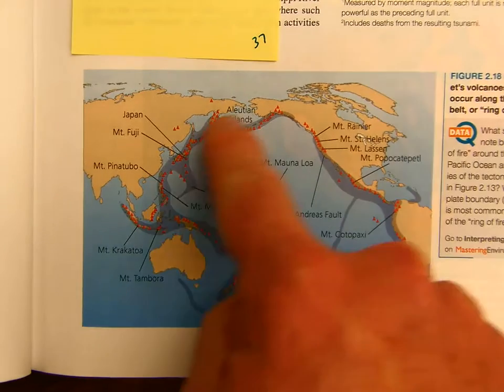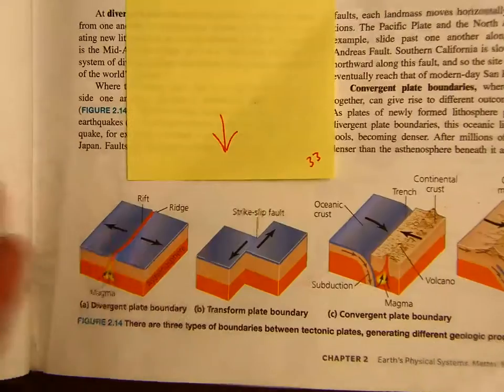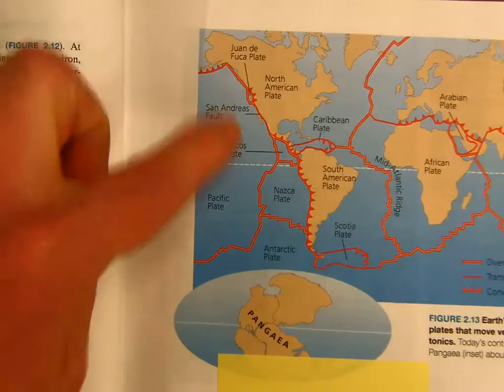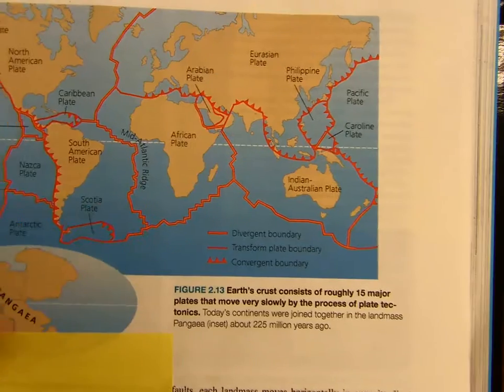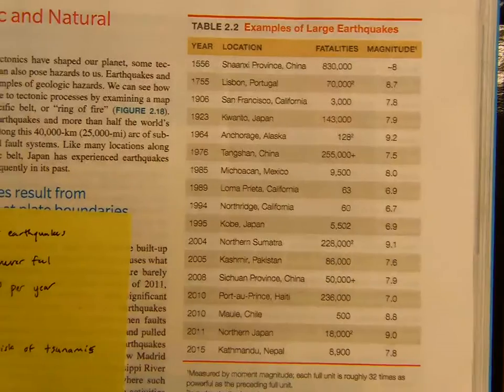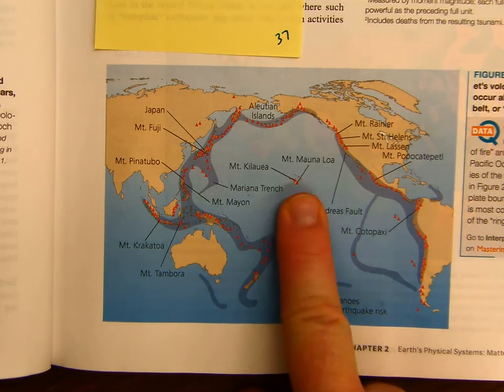These are all plate boundaries. If I go back two more pages, you can see the edge of the Ring of Fire on one side and on another side. Where those plate boundaries are, there's a whole bunch of volcanoes, as well as hot spots like Hawaii.